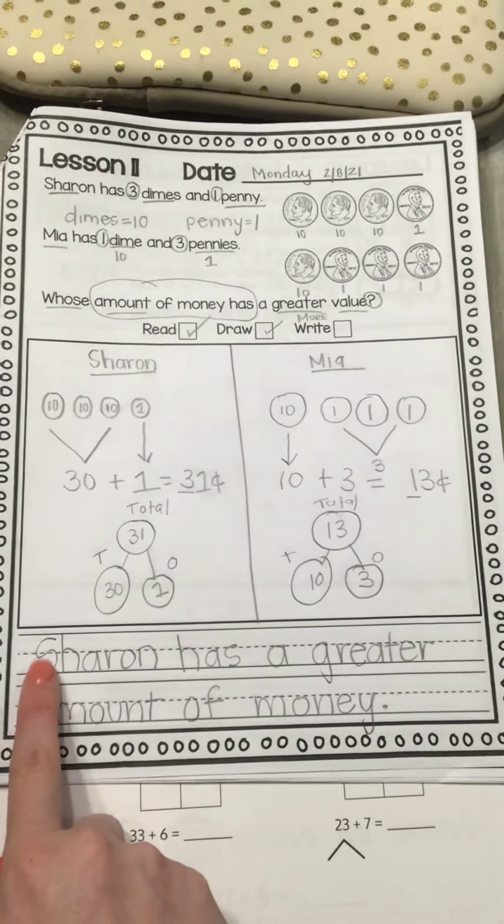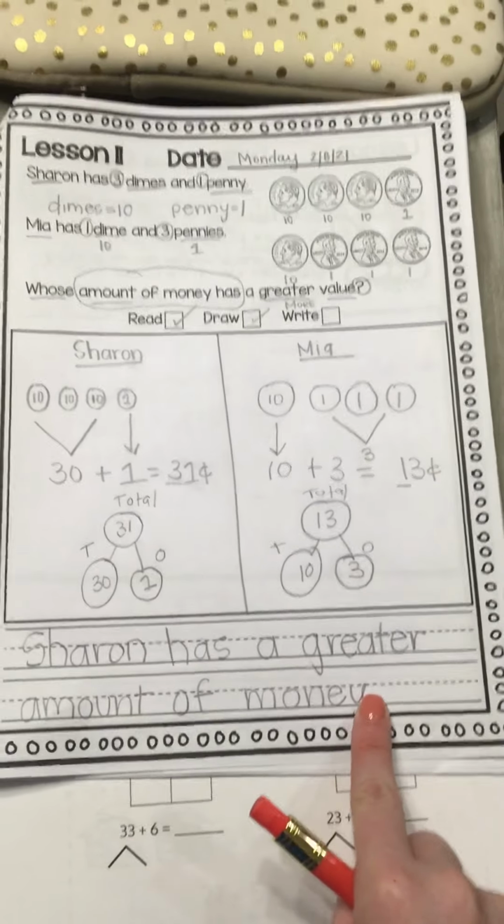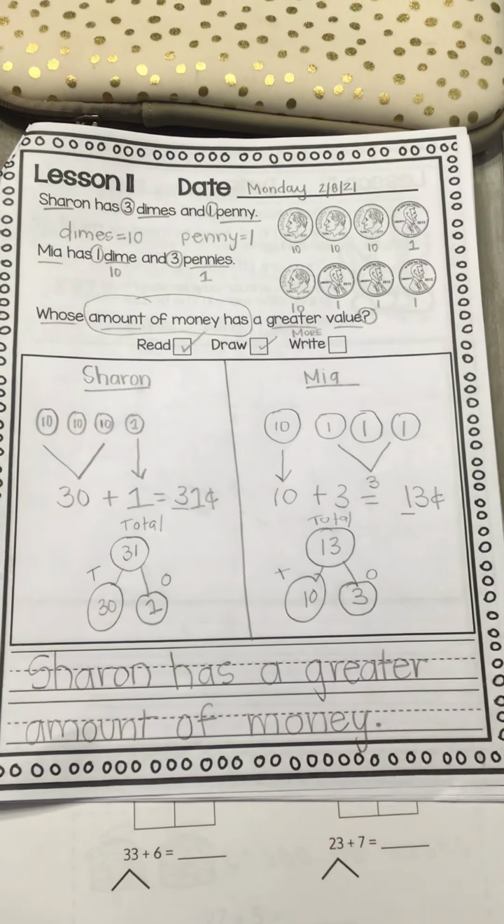Okay, remember to start with a capital letter, finger spaces, period at the end. When you're done, you may go on to your Zern lesson.